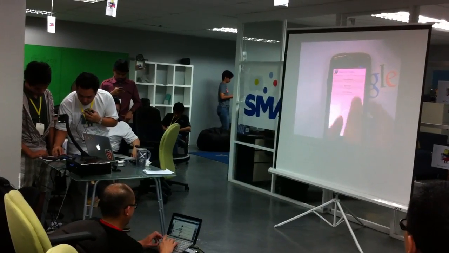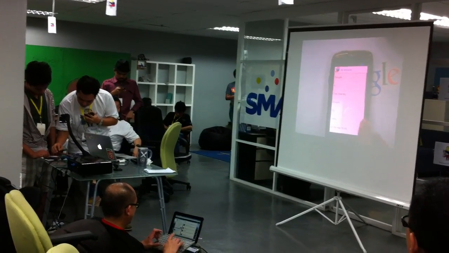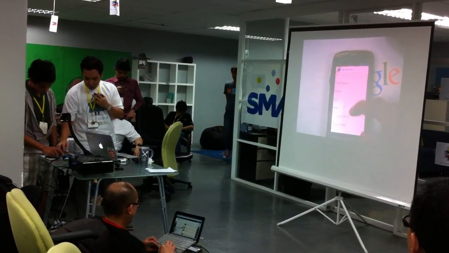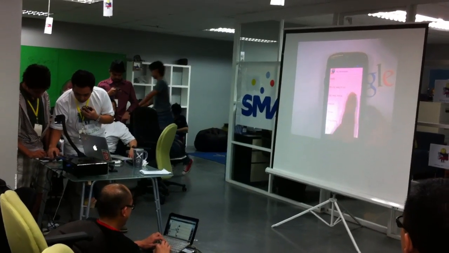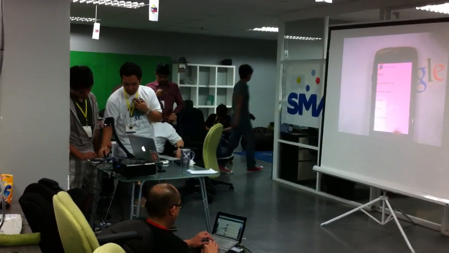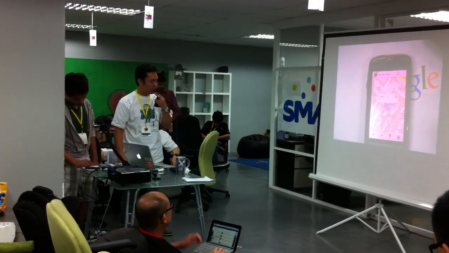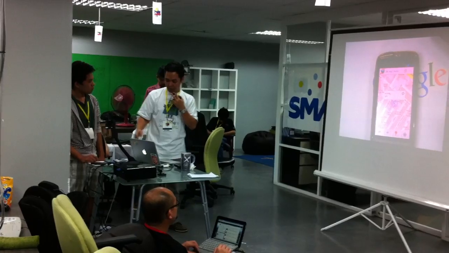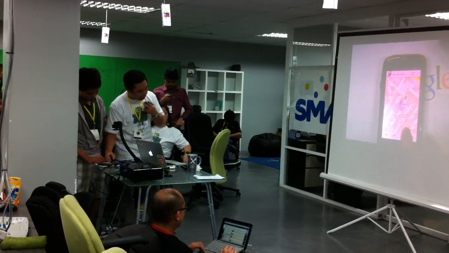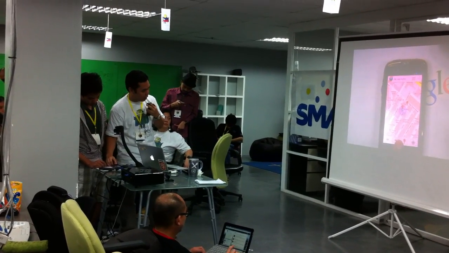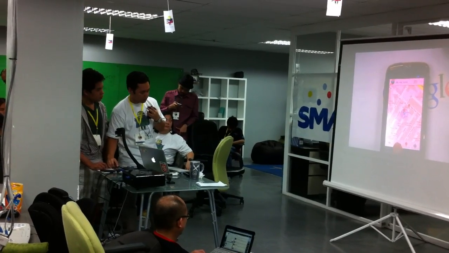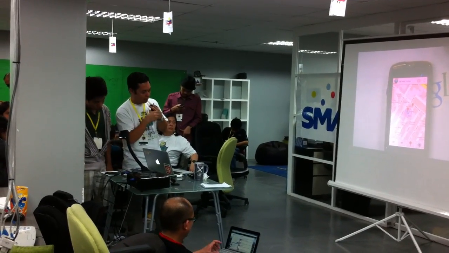Tapping on My Itineraries shows me all the itineraries that I have created, and I have here My Way Home. I created this yesterday, and tapping it will show all the pins that I have dropped. On the lower left are arrows to move me between different points.